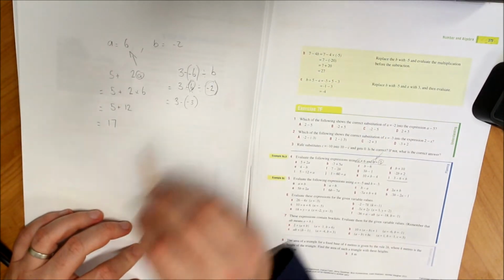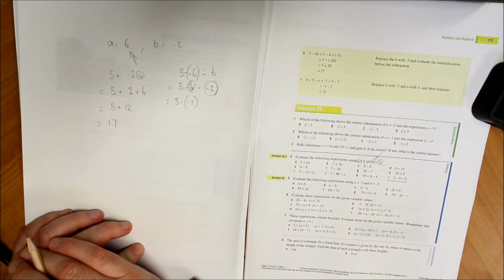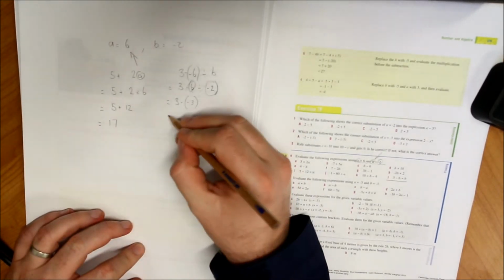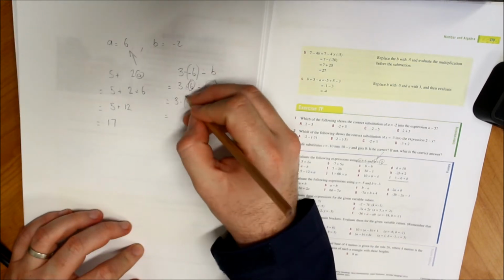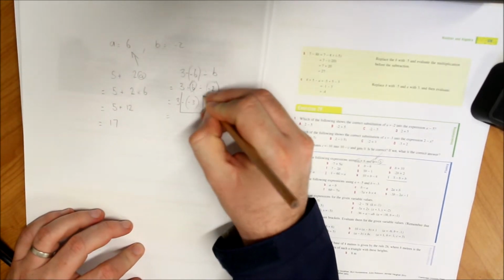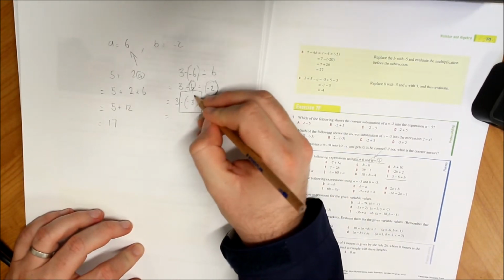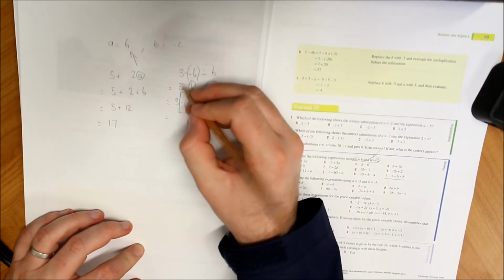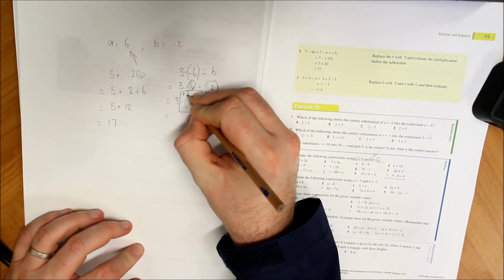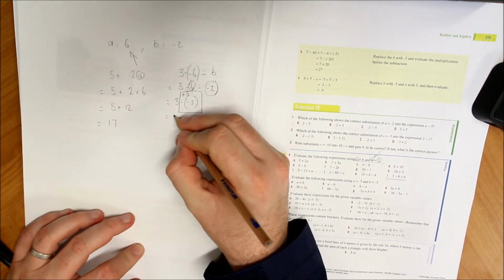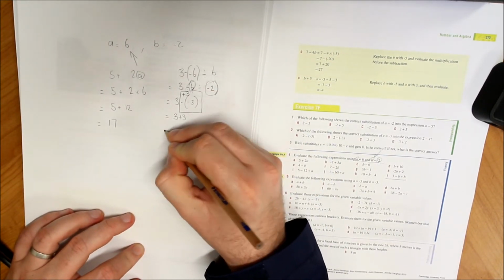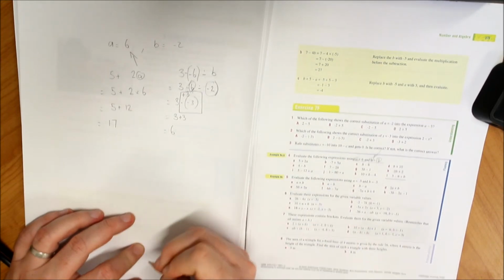So 3 take away negative 3. If I have $3, and here I have 2 negative numbers, what is the rule there? I've got one negative and I've got a negative operation, which means that it turns it into a positive. 3 plus 3, that's going to equal 6.